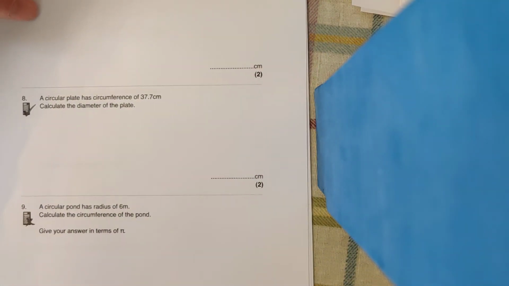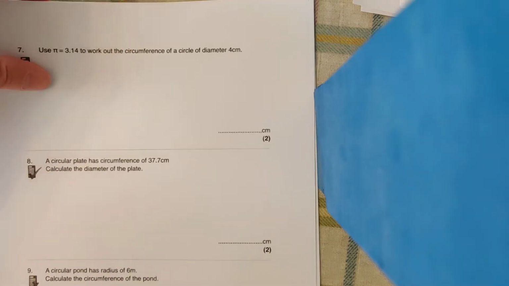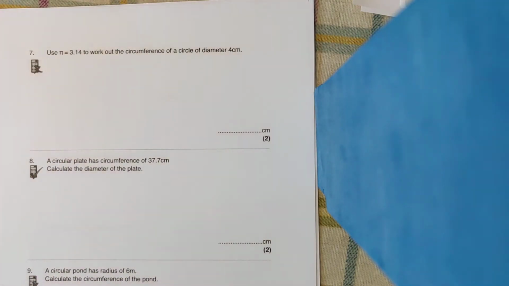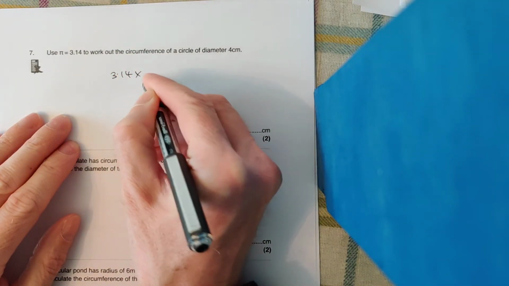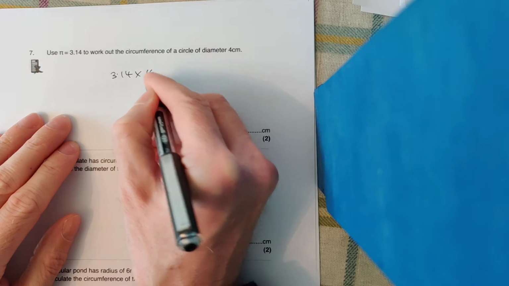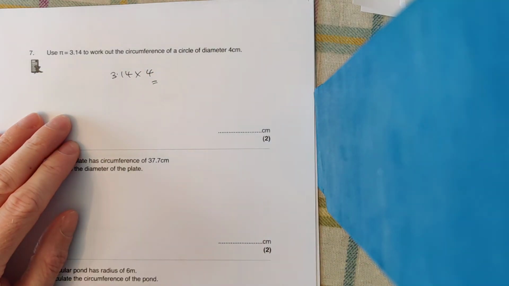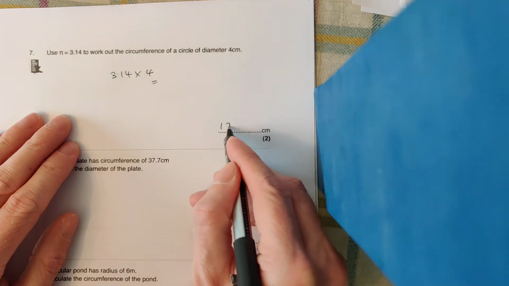Number 7. I'll move this down so we can see it. Use pi as 3.14 to work out the circumference of a circle diameter 4. So it's 3.14 multiplied by 4, right? And I'm getting for that 12.56.